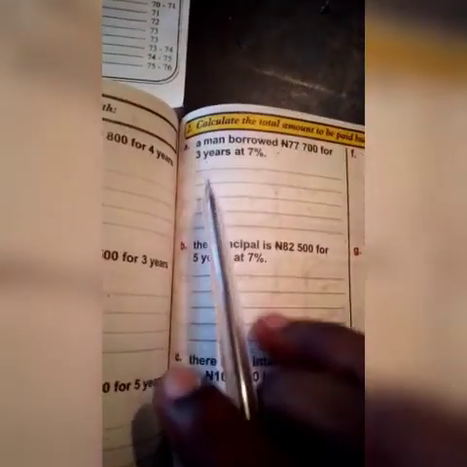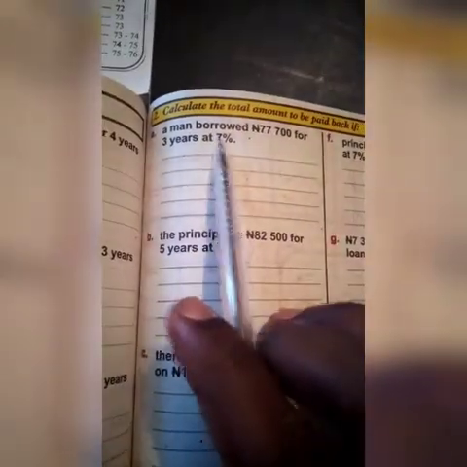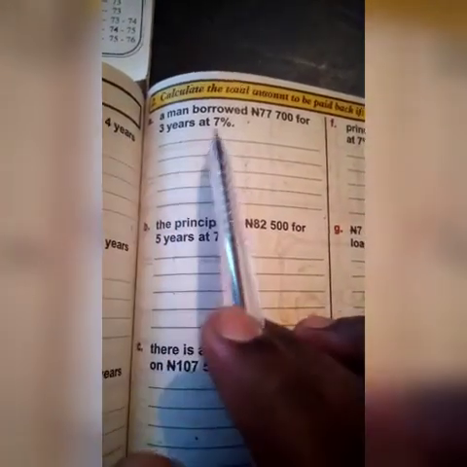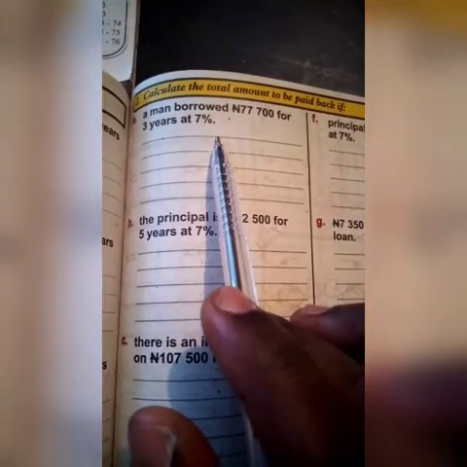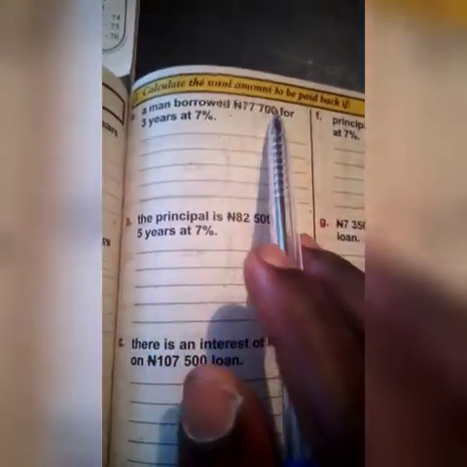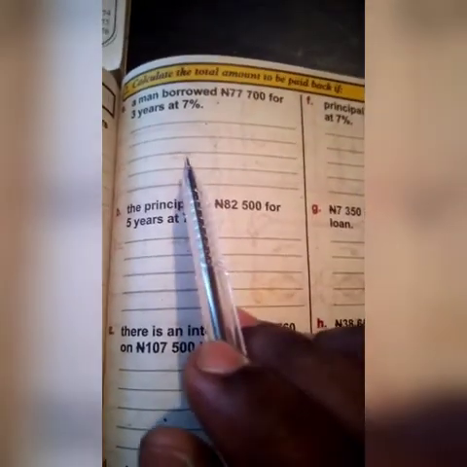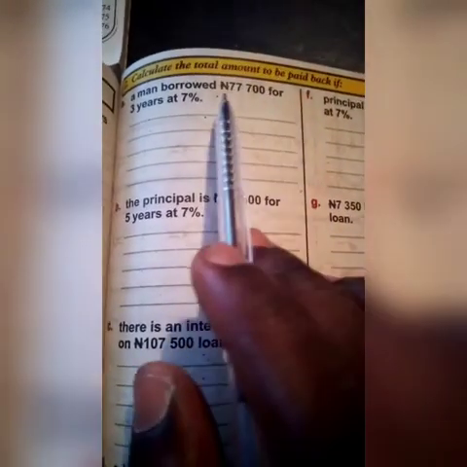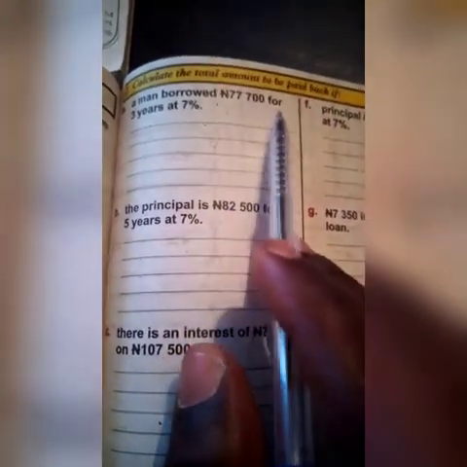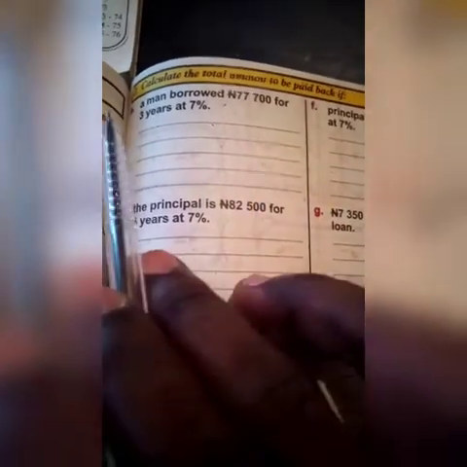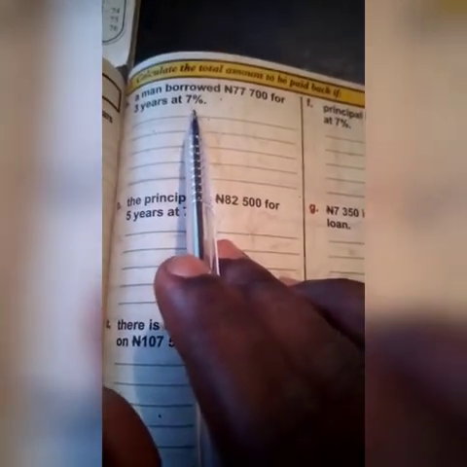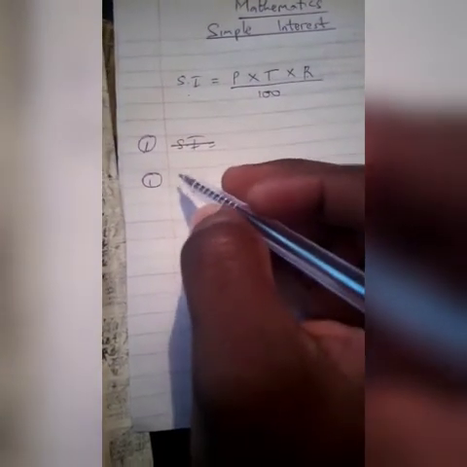In the first question, a man borrowed 77,700 naira for 3 years at 7%. Calculate the total amount to be paid back. So if this man borrowed 77,700 naira, that is the principal. For how many years? 3 years. That is our time. At what rate? 7%. So 7% is our rate. What do we do to calculate simple interest? When given a question like that, you write out your parameters first.